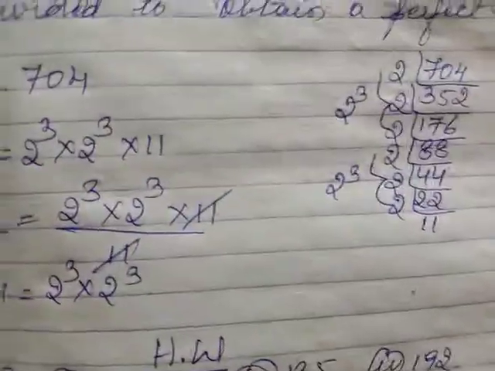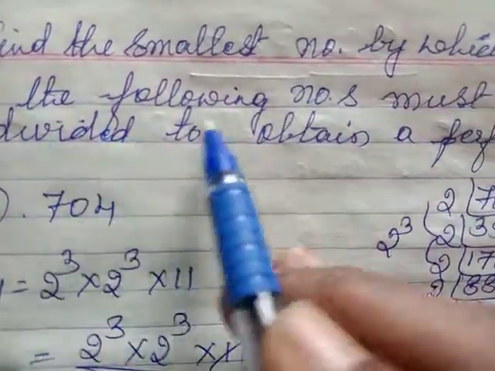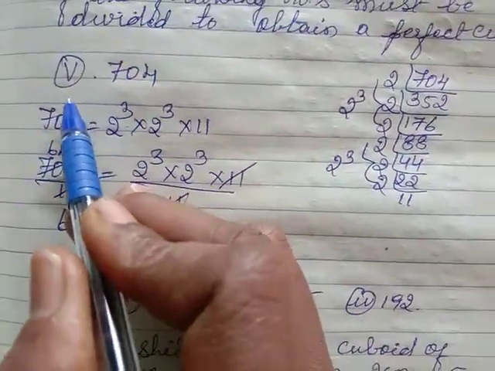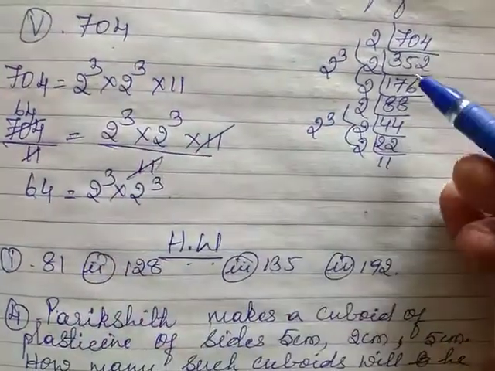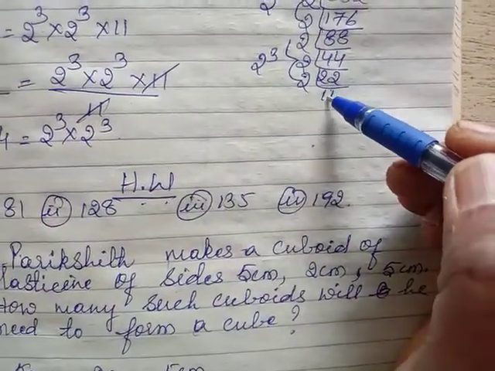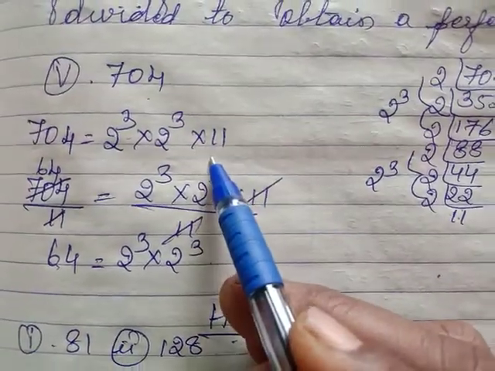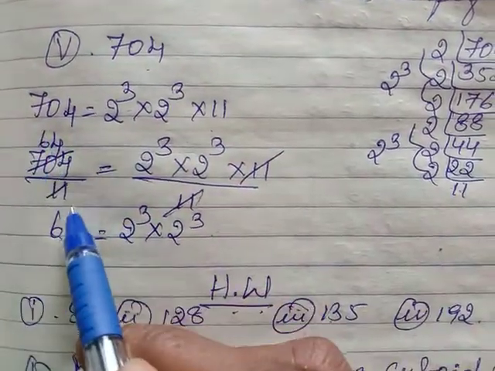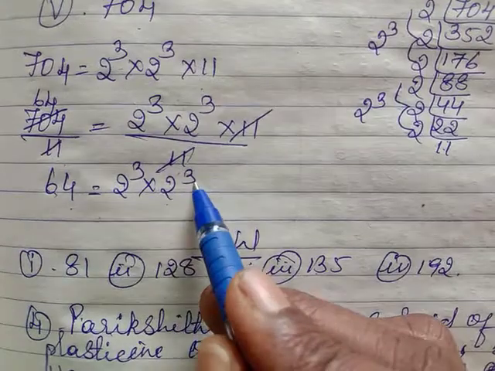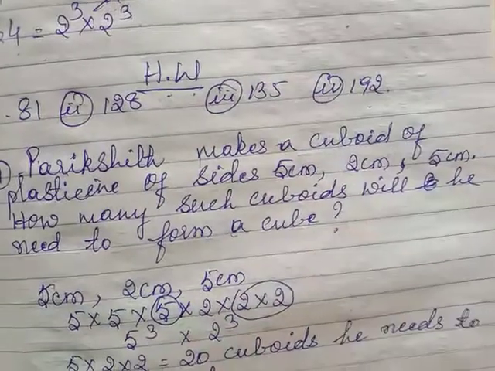Then third main: find the smallest number by which each of the following numbers must be divided to obtain a perfect cube. The fifth one I have chosen here, question 704. Factorize, again factorize. Here they have asked us to divide. Only 11 is there, so you have to divide by 11. So simplify this, you will get 64 equals 2 cube into 2 cube. Please do this homework. 4 problems are there, please do in a homework notebook.